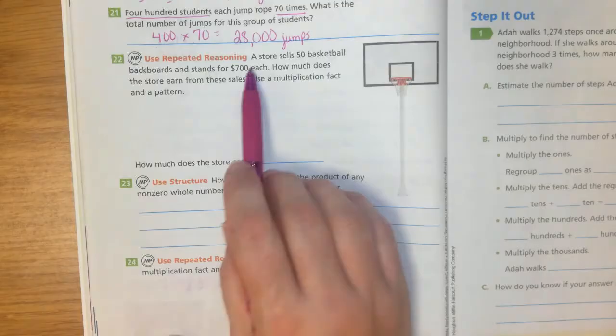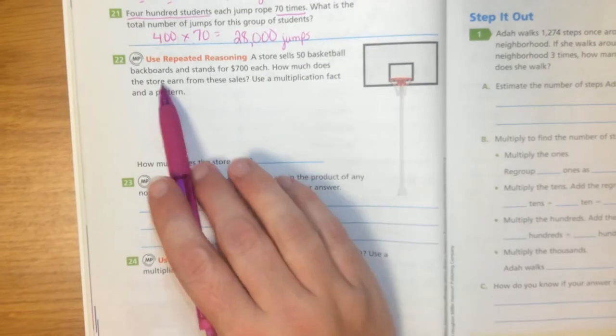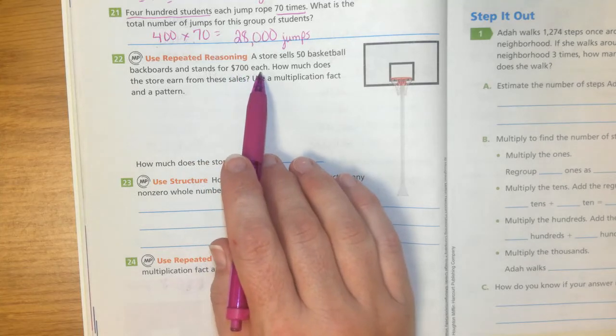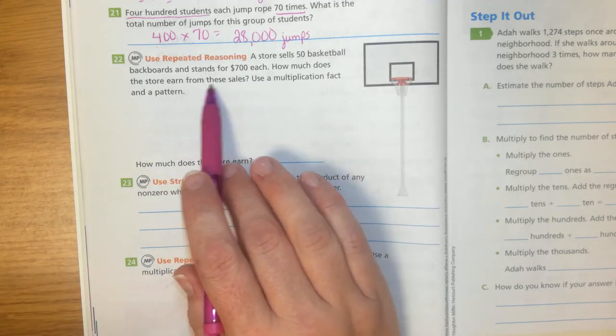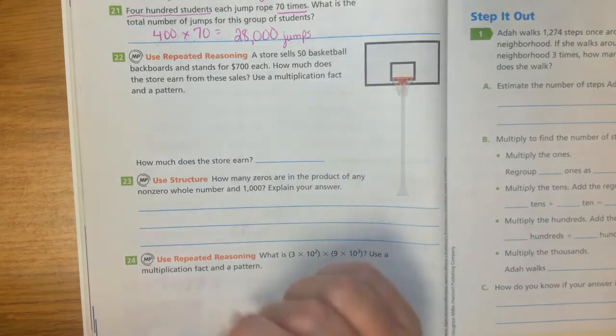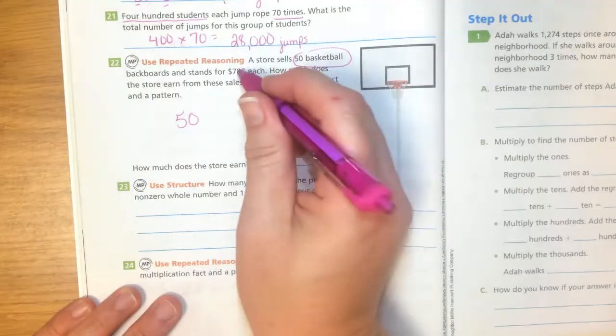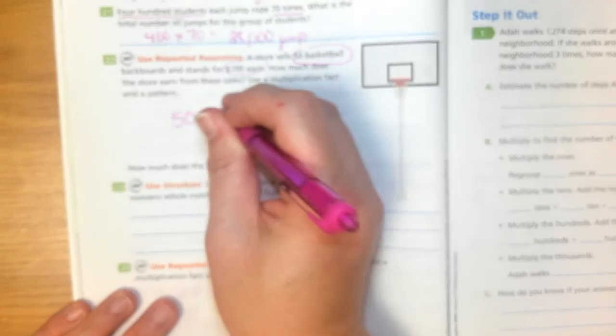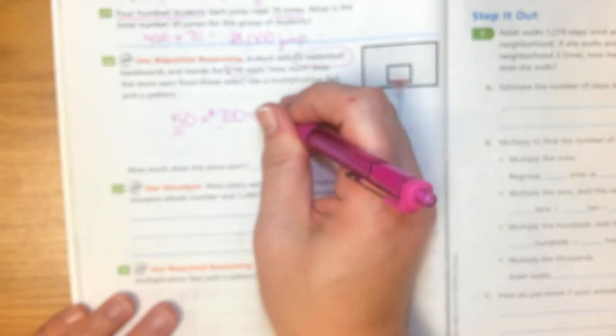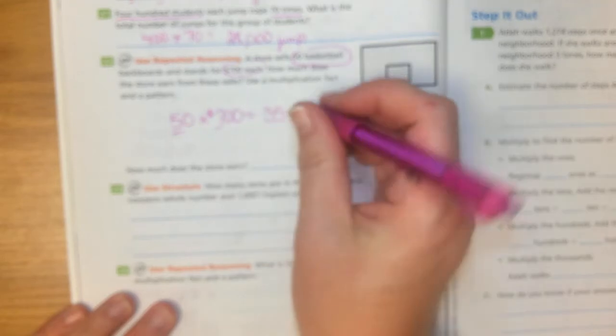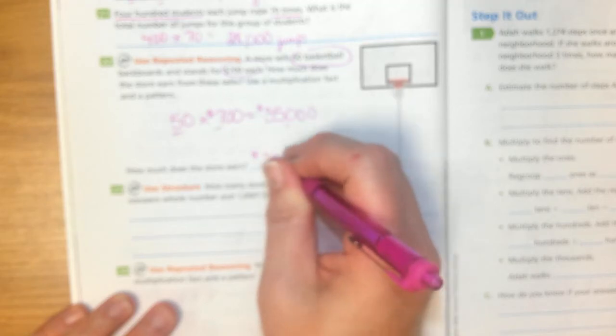Number 22. A store sells 50 basketball backboards and stands for $700 each. How much does the store earn from these sales? Use a multiplication fact and a pattern. So we know they're selling 50 backboards and stands for $700 each. So each one costs $700. So I need to do 50 times 700. 5 times 7 is 35. And then I need 3 zeros. So how much does the store earn? $35,000.